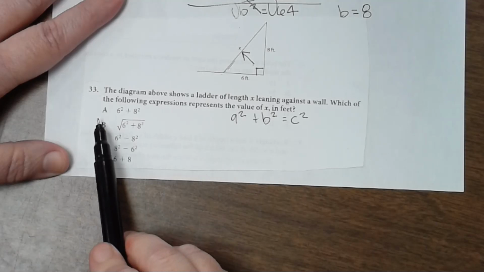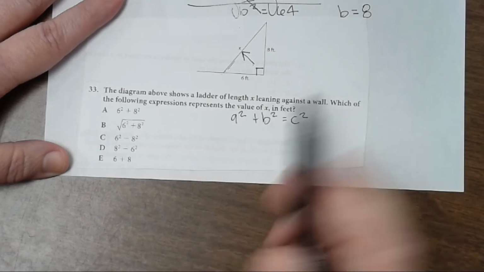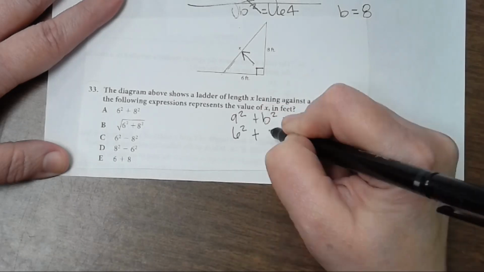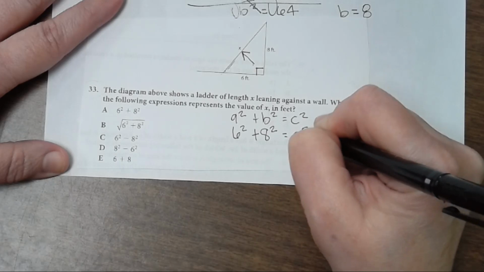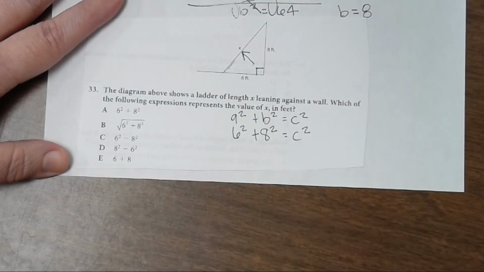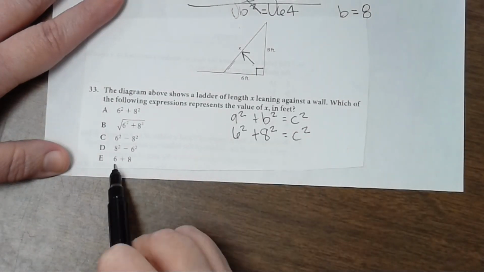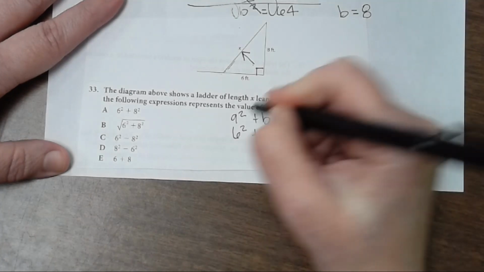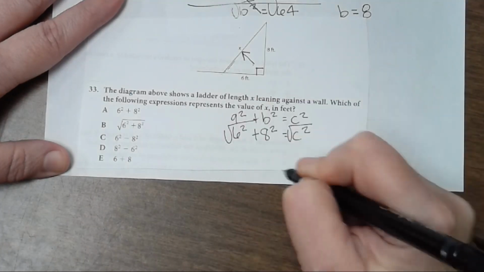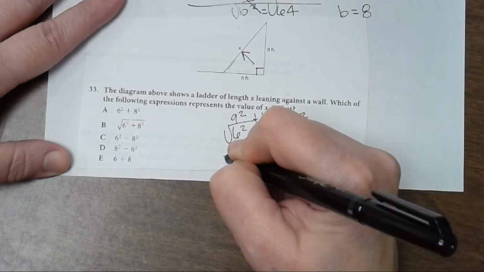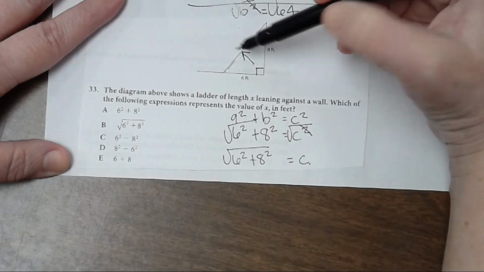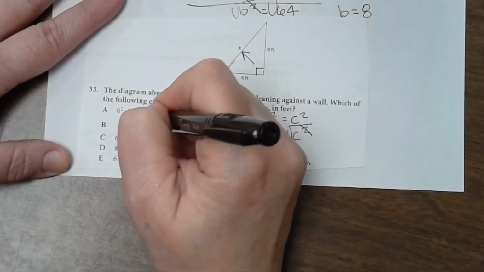It does not matter if you put 6 or 8 here, we're just going to pick one. 6 squared plus 8 squared equals c squared. They have not solved any more for those square roots, so I'm going to leave it just like that. To get rid of the squared here, we're going to do the square root, and that will cancel. So the square root of 6 squared plus 8 squared equals the hypotenuse, and that's what they're looking for, x. The answer is B.